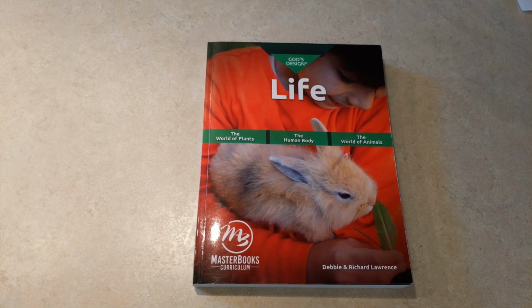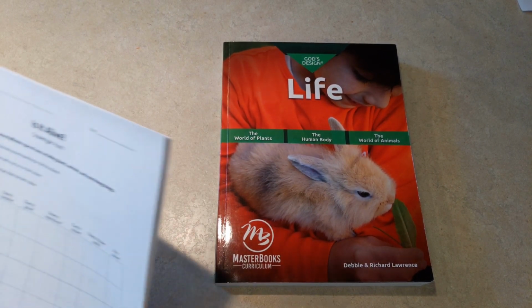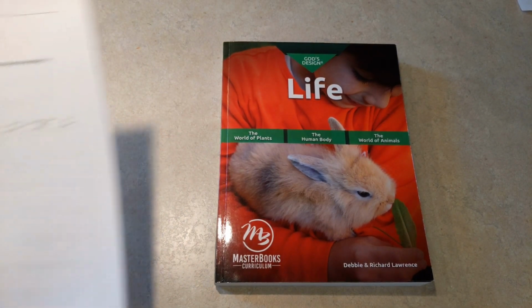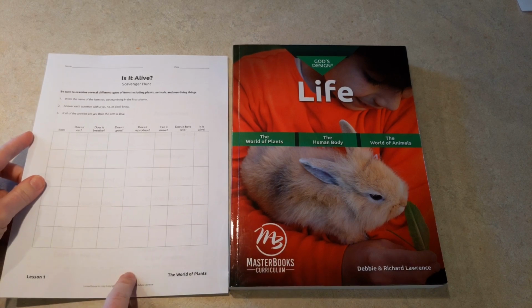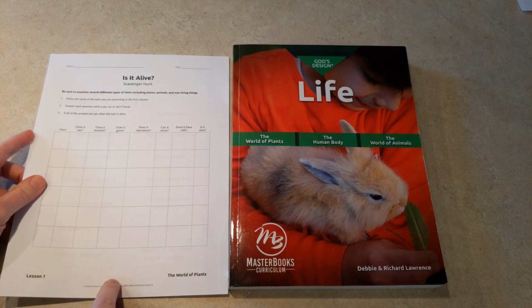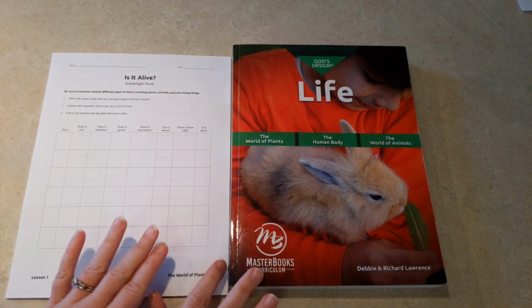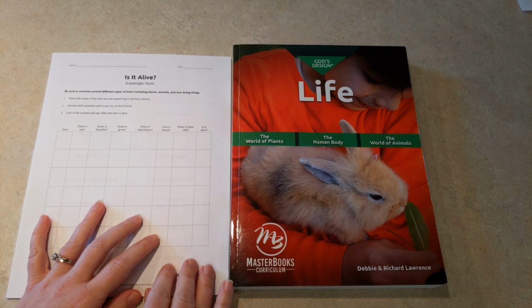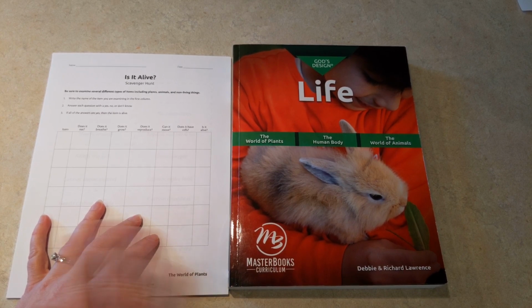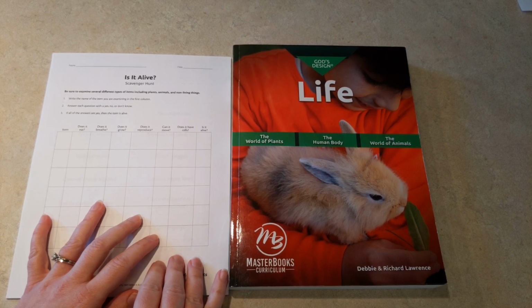Well, I looked at it and I thought about it long and hard, and I discovered that over on the Answers in Genesis website, you can actually print off copies of the worksheets and quizzes on their website. There's a free PDF of all of the worksheets that go with this course, and it's a separate PDF file of all of the quizzes and tests for this course.